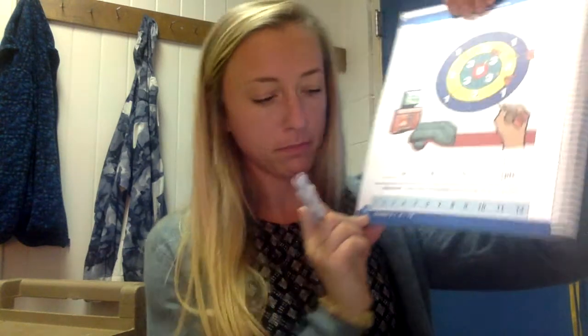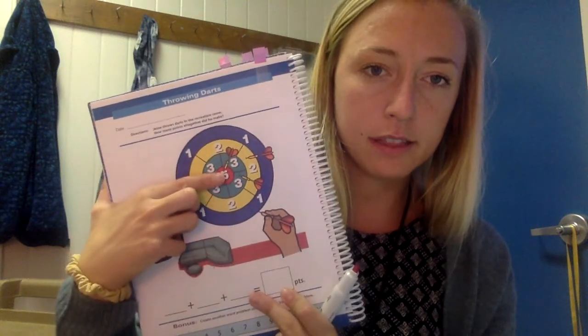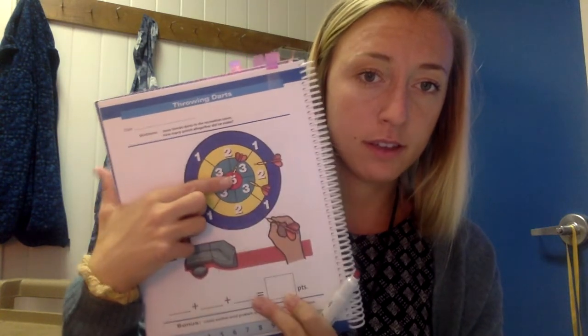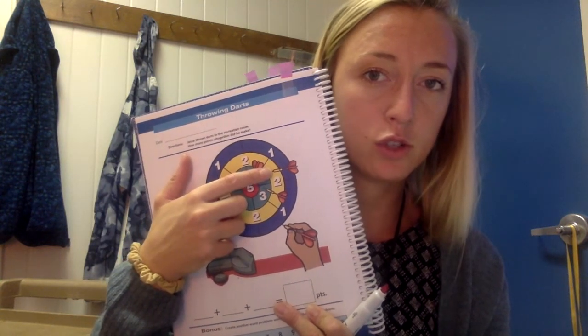Now we have one. Let's look at our book. Okay, it is page 28. In the book, we have to look at the 3 different darts and see where they landed. We have one that landed in the center, and that's worth how much? 5. This is 3, and another person got 2.